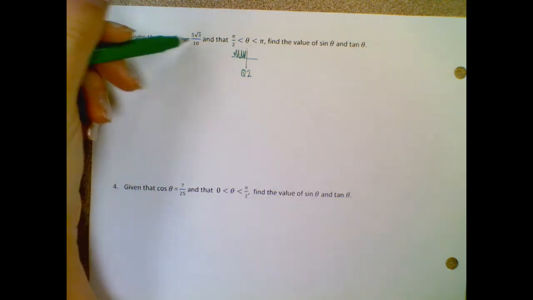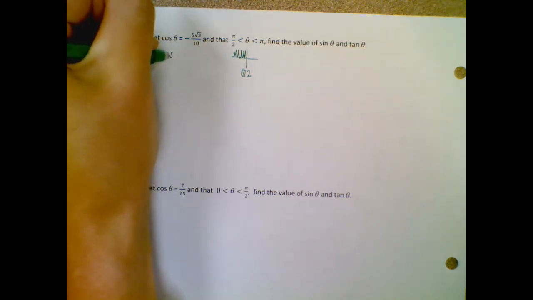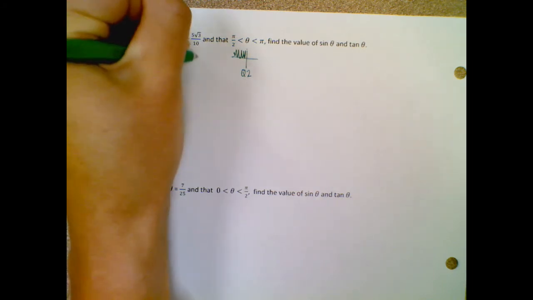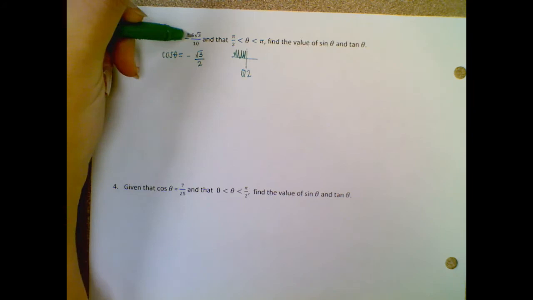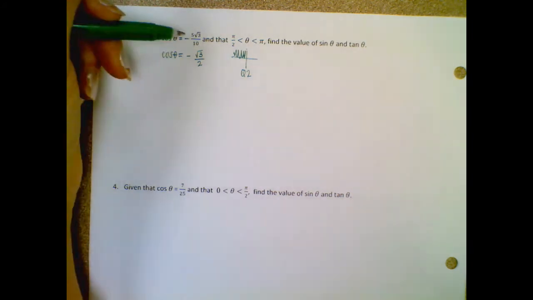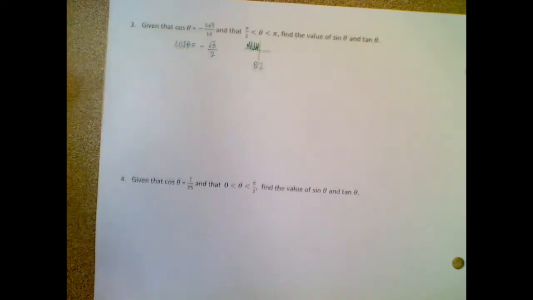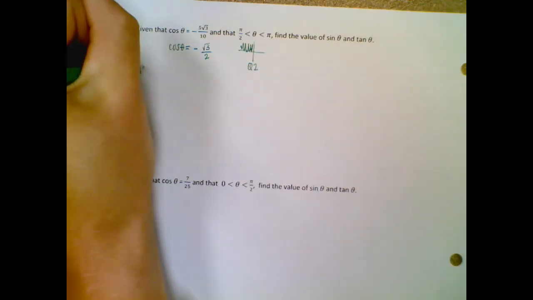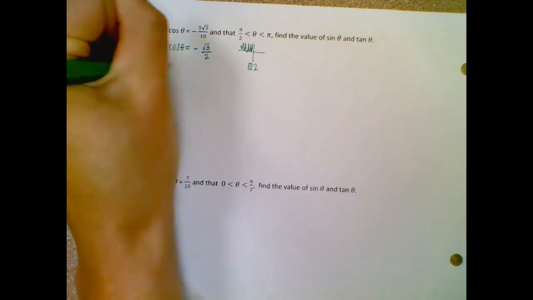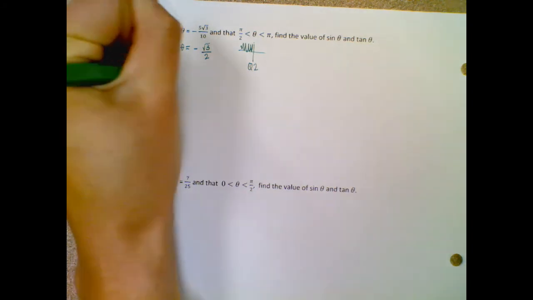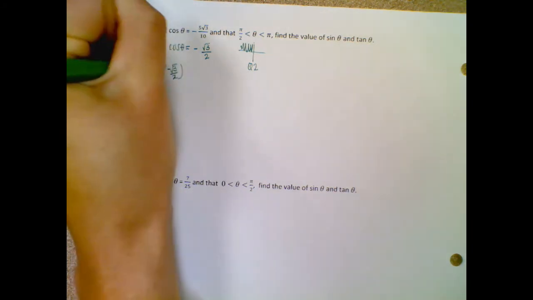So real quick, before I plug this in, do you guys see that this reduces to negative square root of 3 over 2? Because 5 over 10, I can divide those both by 5, right? So that's a 1, and that becomes a 2 there. Okay, so here we go. Sine squared theta plus negative square root of 3 over 2, oh man, having a hard time writing that, sorry, squared equals 1.